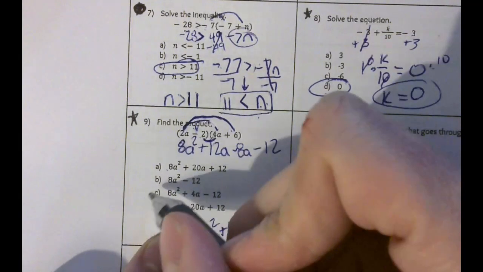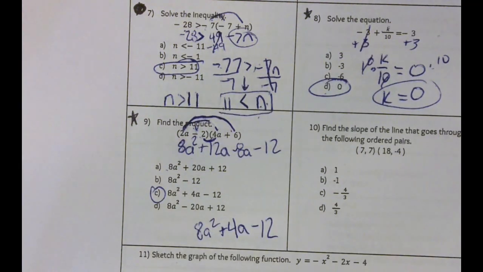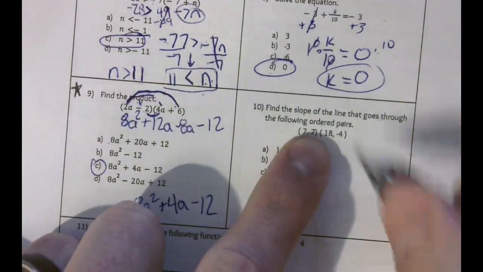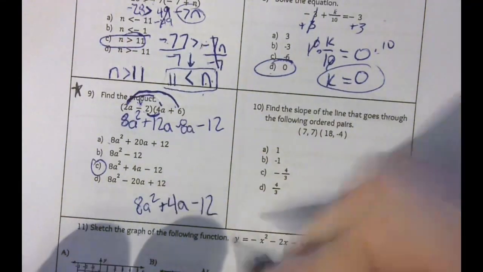Where are we at? This one? That would be C. All right, this number 10 is asking you to find the slope of the line that goes through the following ordered pairs. So your slope formula, it's all tied together.